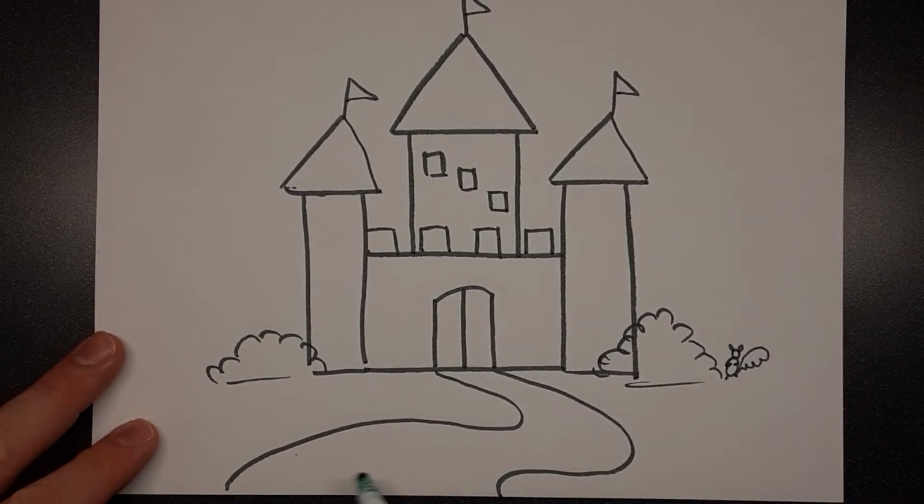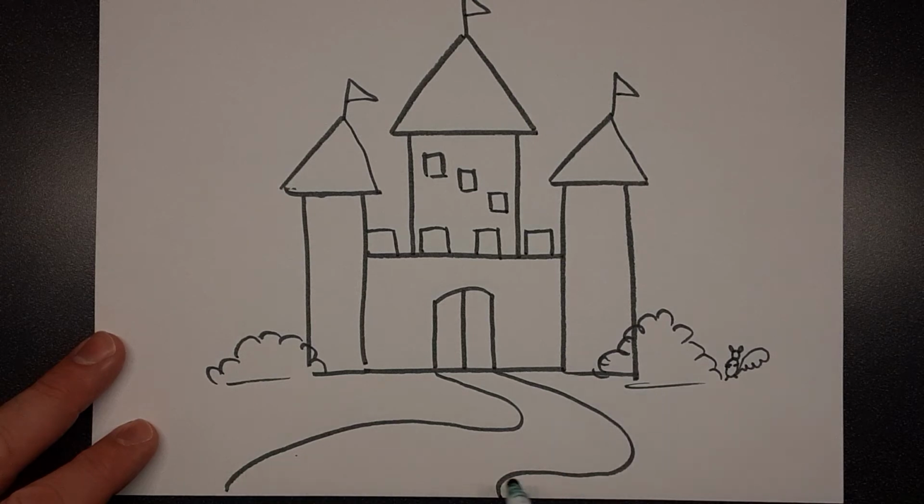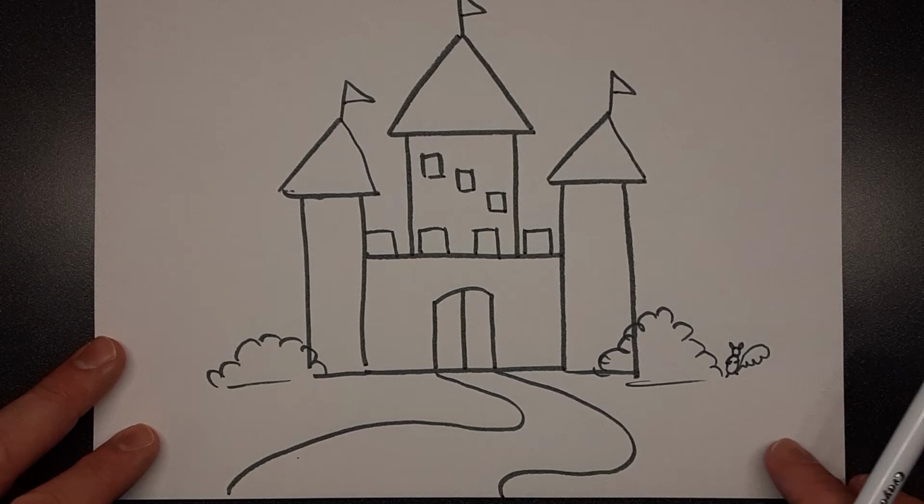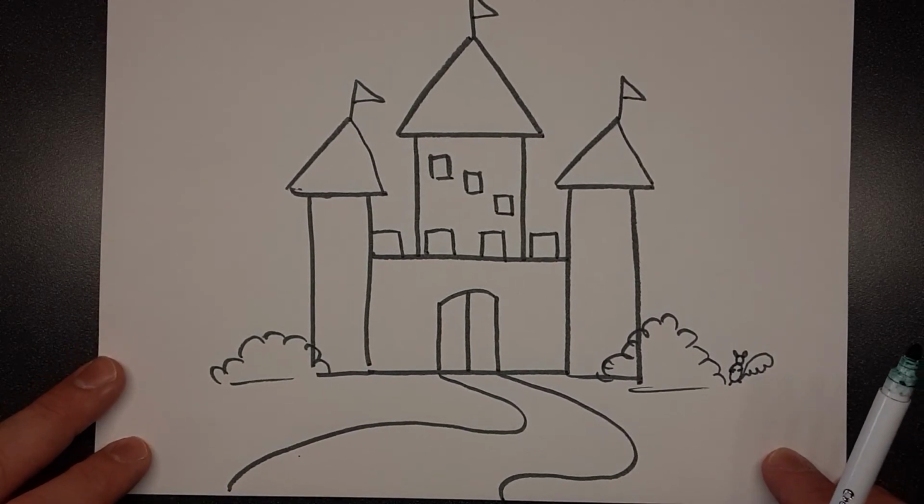So it should be wider up here, and you kind of make one swirly line, and then you make another swirly line on this side, and as you come forward, this distance should be wider here than this distance here. Maybe this is the road where all the carriages and the horses and the soldiers go in and out of the castle.